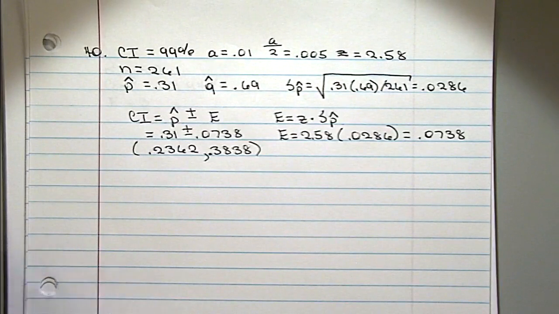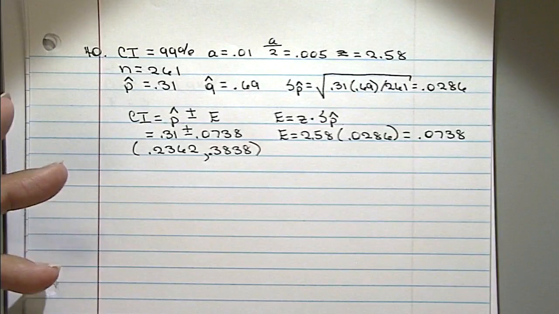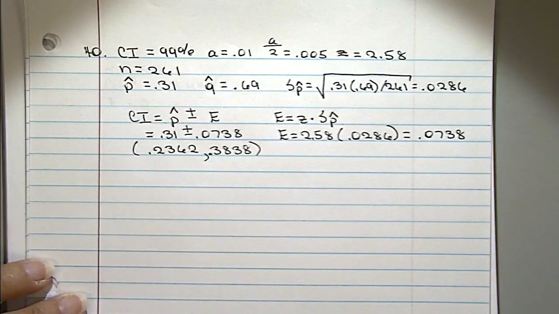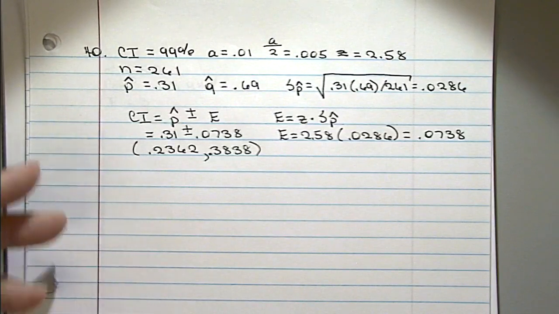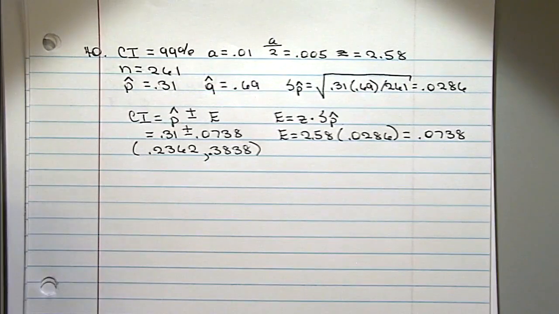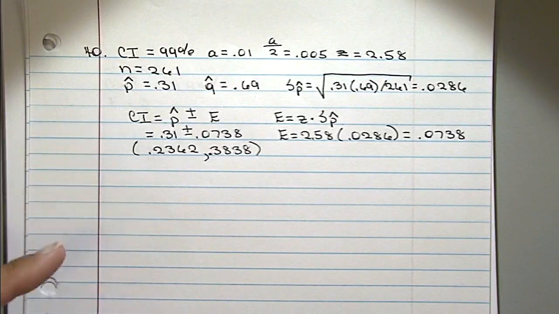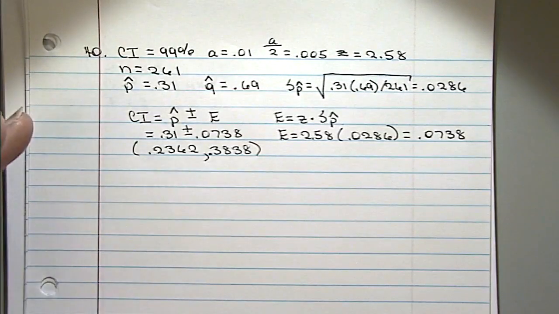It's simple. If they ask for the answer in percentages, or like you have a multiple choice test, if it gives you answers in percentages, you just move the decimal 2 places. This is saying between 23.62% and 38.38% of the population is going to fall between those two percentages. It's because of the 99%. We're 99% certain it's going to fall between those 2 percentages.